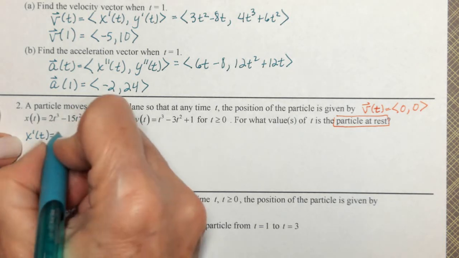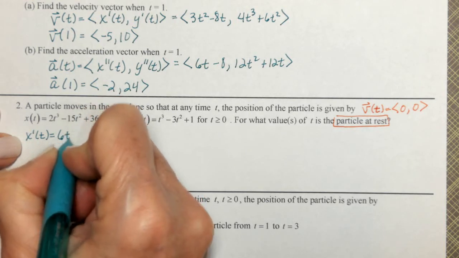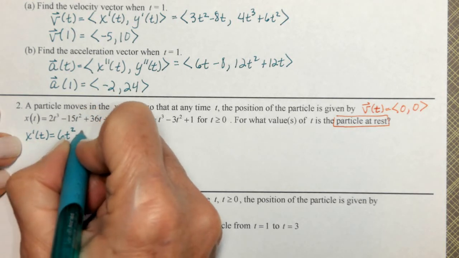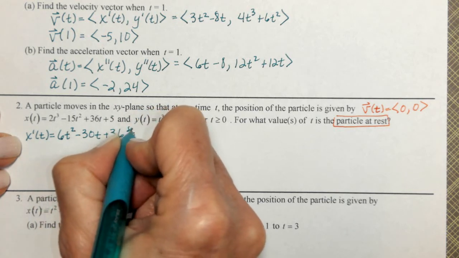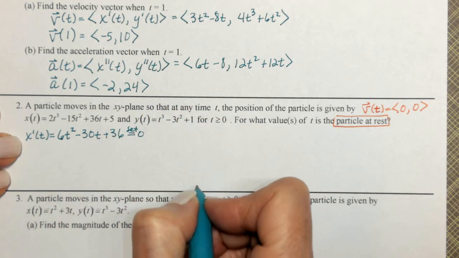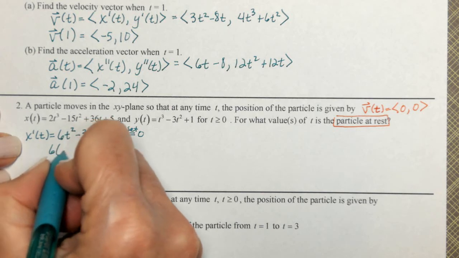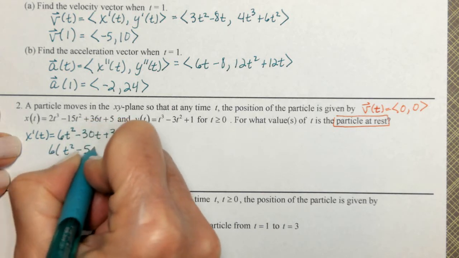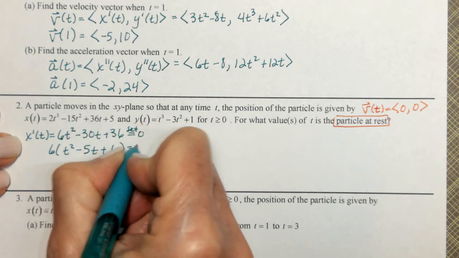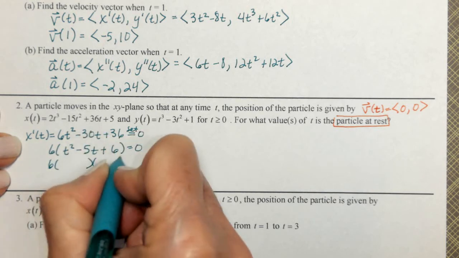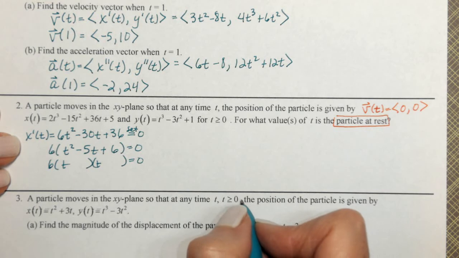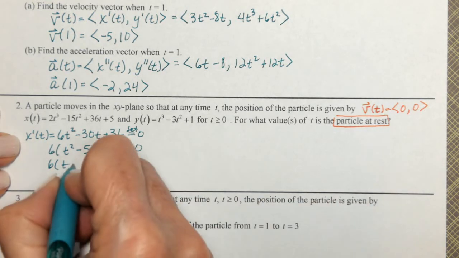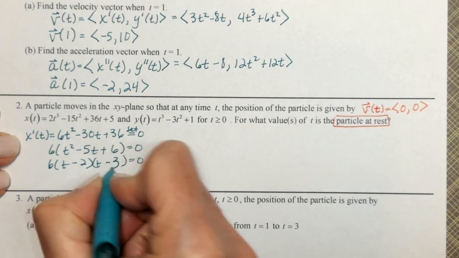So x prime is 6t squared minus 30t plus 36. I'm setting that equal to 0. Solving for t, I'm going to factor out a 6. And then we're going to have two sets of parentheses. And we need two numbers to add to get -5 and multiply to get 6. So that's going to be -2 and -3.